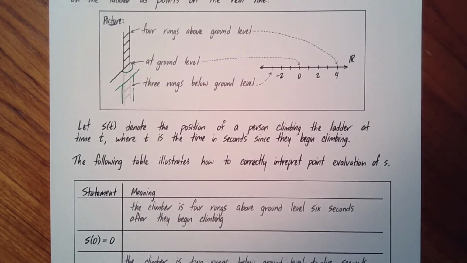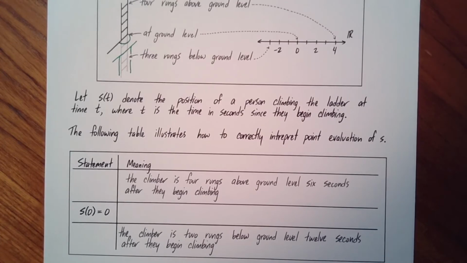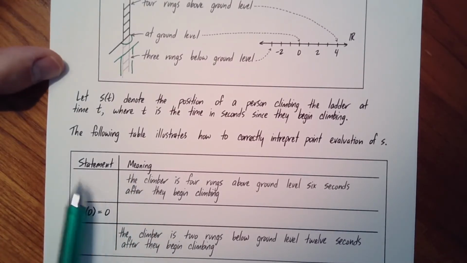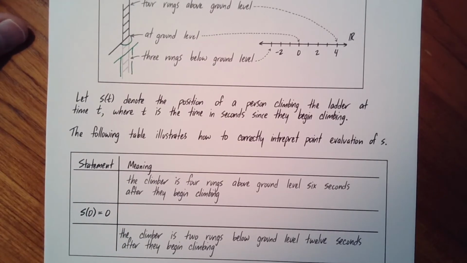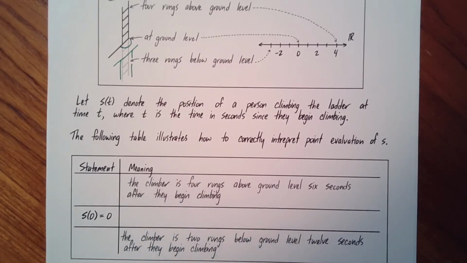And now whether or not that's going to make sense for your position function is another story, but that's how you would interpret it if you set up your time variable like this. Okay, so just to give you an example about how to use the language here, I've got a table. There's 2 columns. The idea is the first column is going to contain mathematical statements using the position function. And then on the second column, it's going to be the corresponding description of what that mathematical statement means, but just using ordinary language.